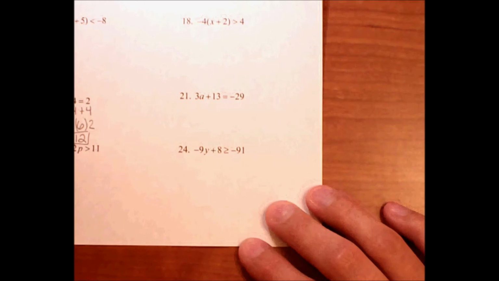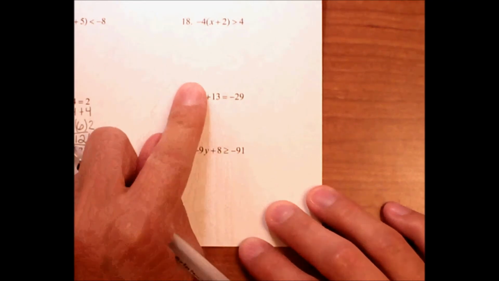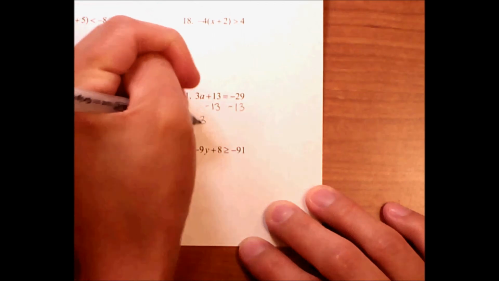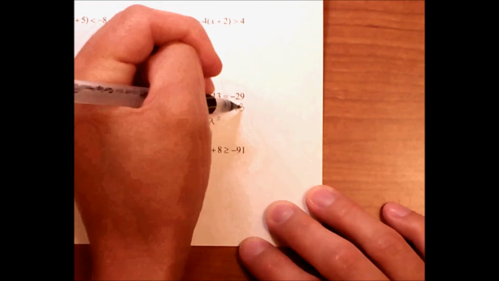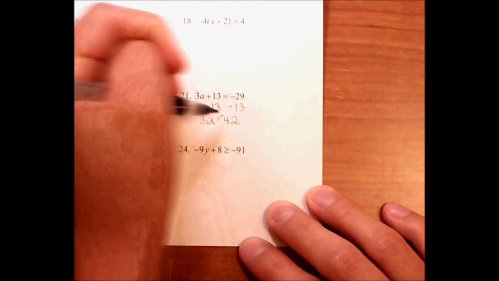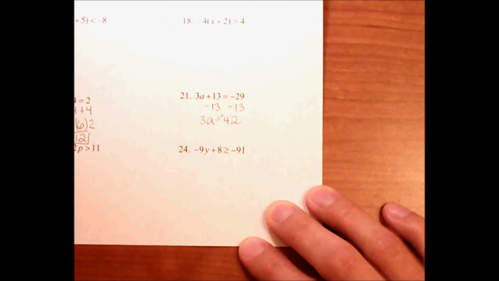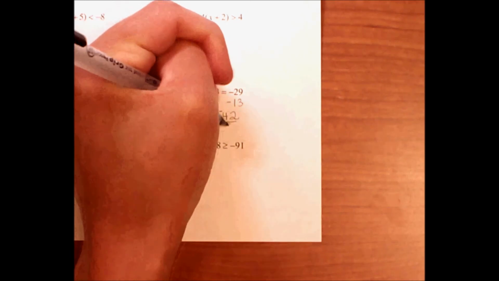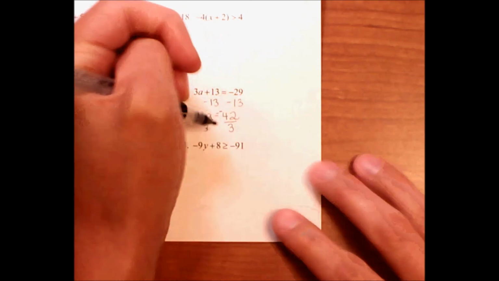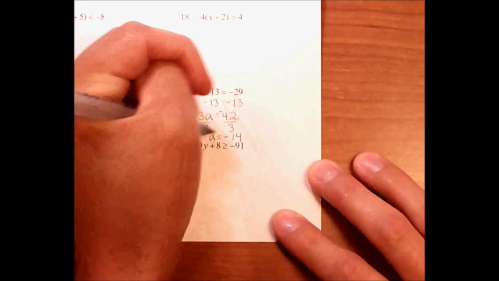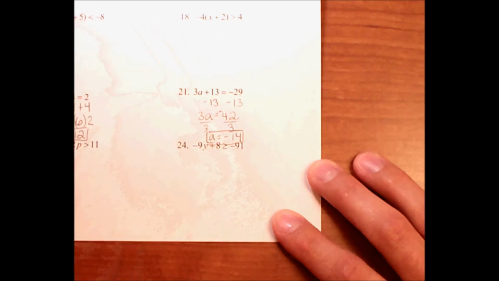Number 21, we want to isolate the a, so in order to get rid of that, we have to subtract 13. So 3a equals -42. Divide by 3 on both sides. A equals -14. Kind of ran into the other problem there.